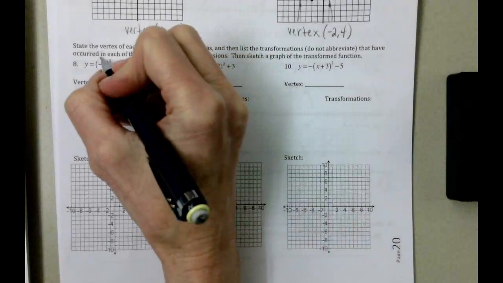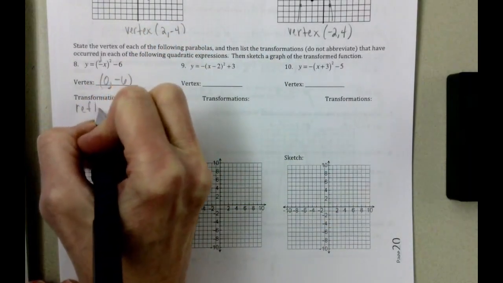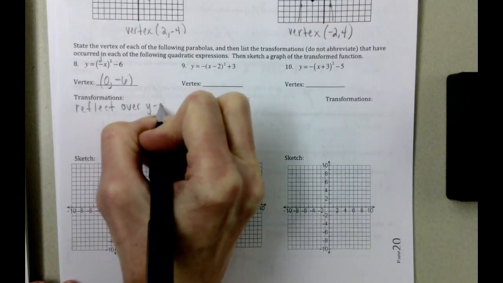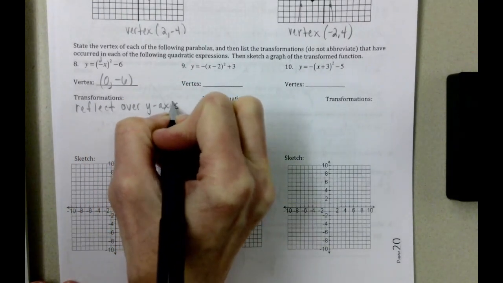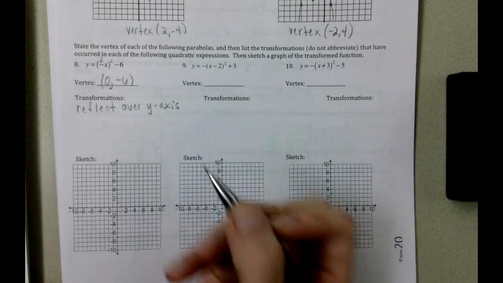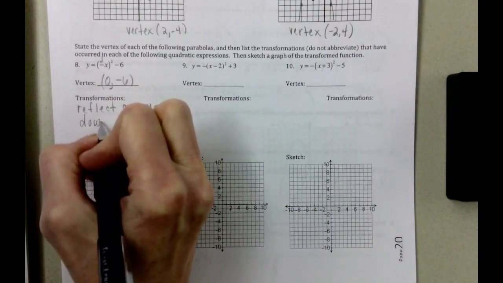But we do need to take into account this negative here. That's going to reflect our graph over the y-axis. And you're not going to be able to really see that in the picture. I'll show it as a graph here in a moment. Our only other transformation is the fact that we're going to go down 6.